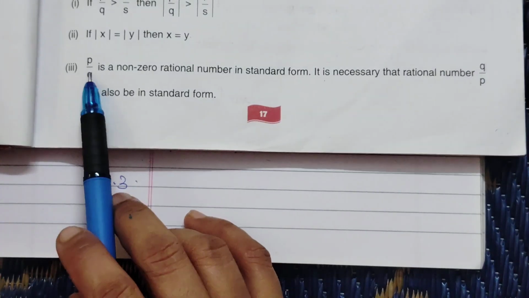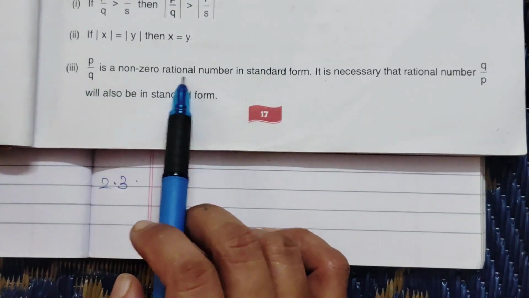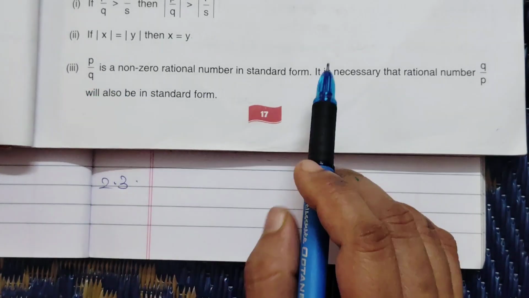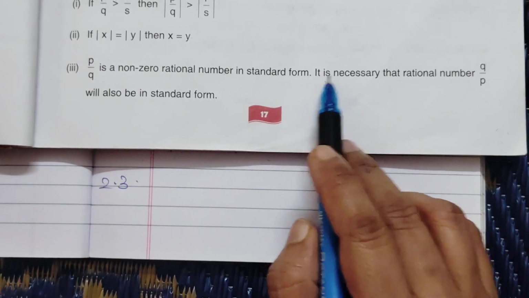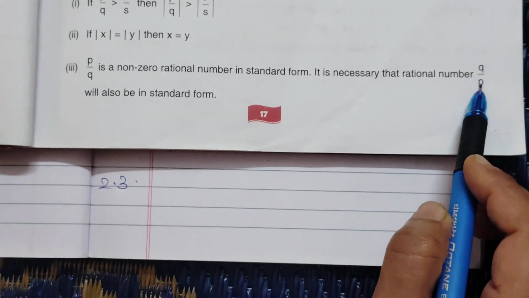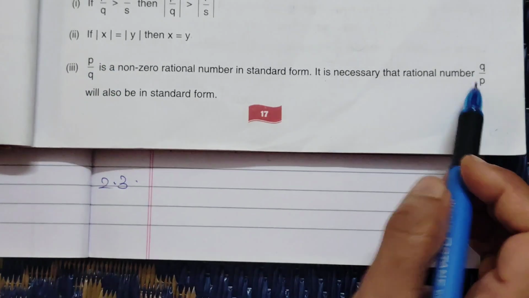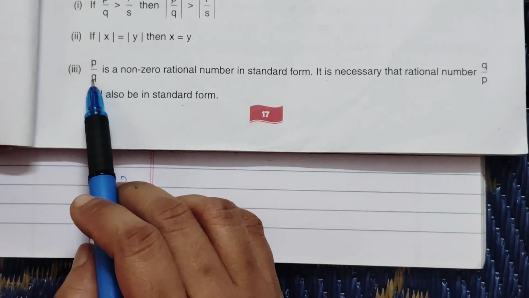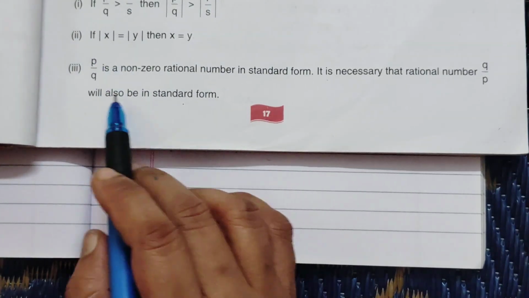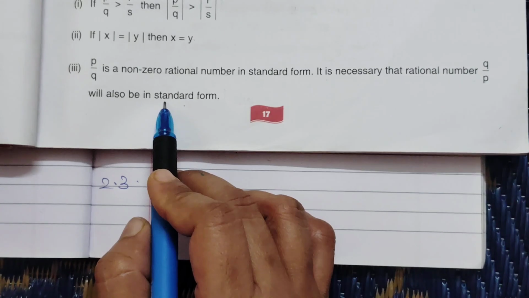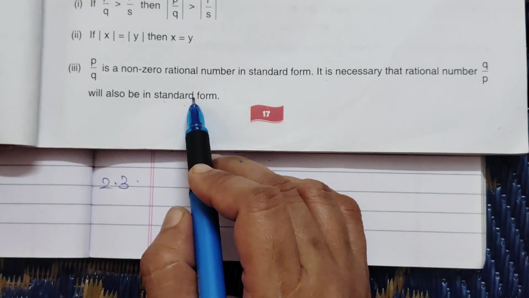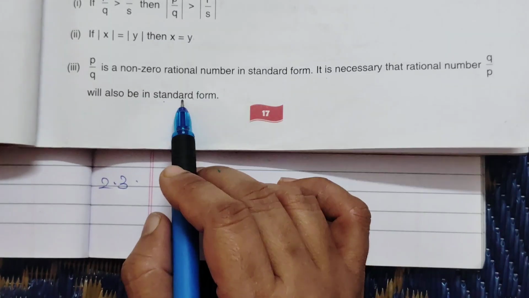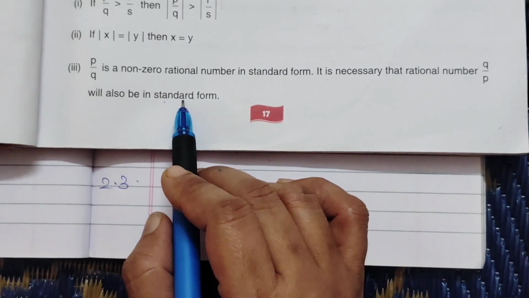Next question. p/q is a non-zero rational number, meaning it is a rational number where there is no zero in this, and it is in standard form. It is necessary that the rational number q/p, meaning we have inverted it, will also be in standard form. We have to explain that. First of all, what are the properties of a standard form? The denominators are positive. In standard form, the denominator should always be positive.